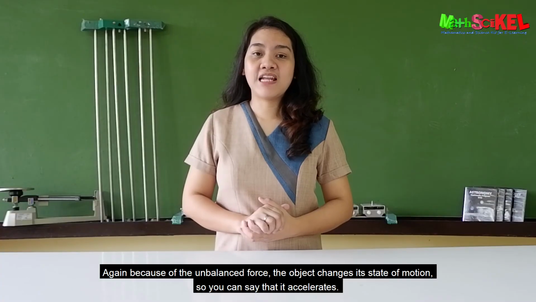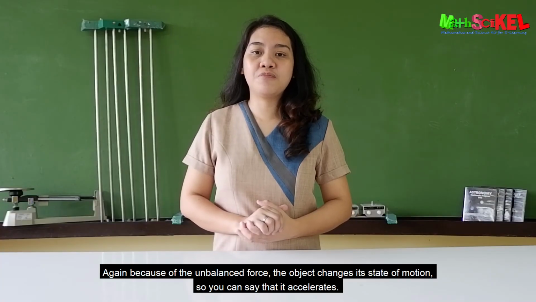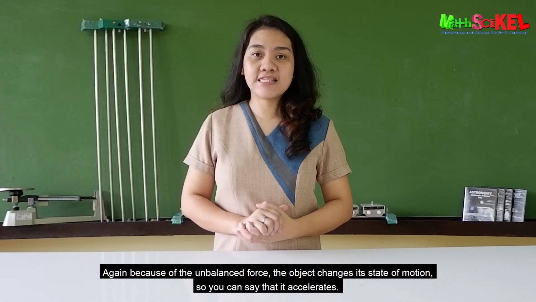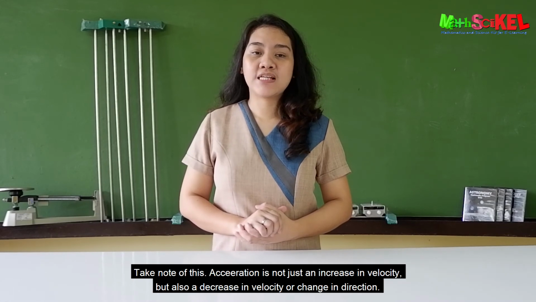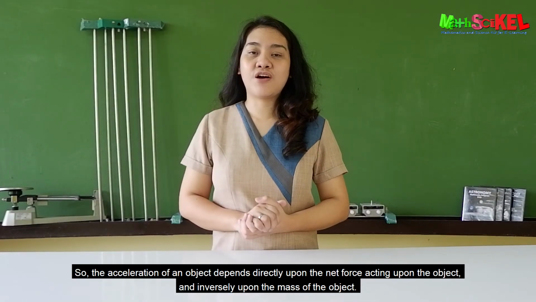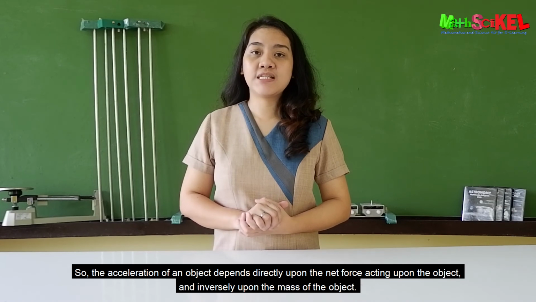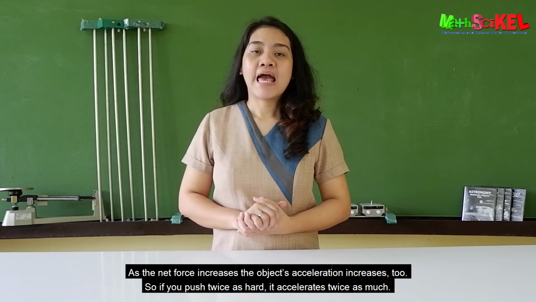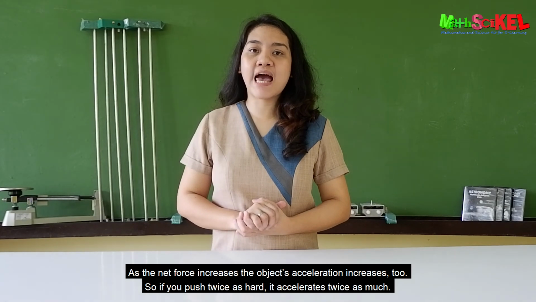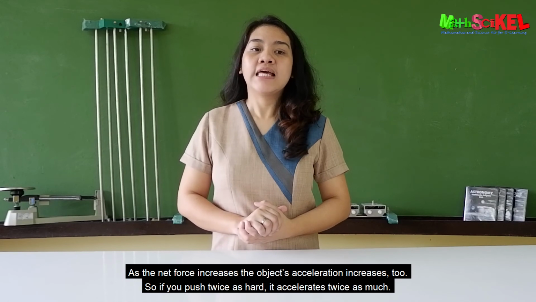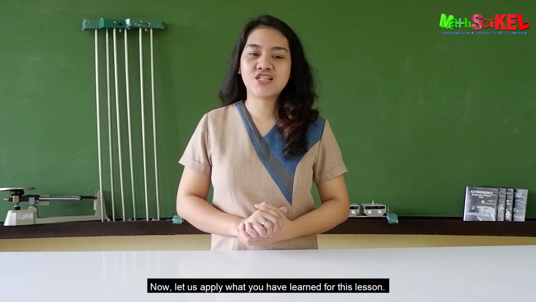Again, because of the unbalanced force, the object changes its state of motion, so you can say that it accelerates. Take note of this. Acceleration is not just an increase in velocity, but also a decrease in velocity or a change in direction. So the acceleration of an object depends directly upon the net force acting upon the object and inversely upon the mass of the object. As the net force increases, the object's acceleration increases too. So if you push twice as hard, it accelerates twice as much.